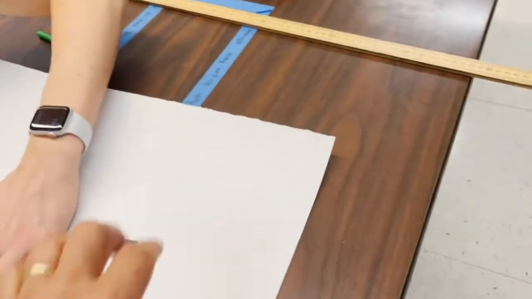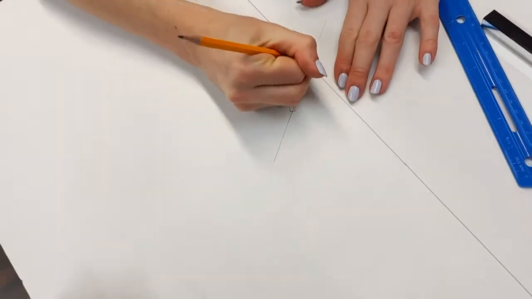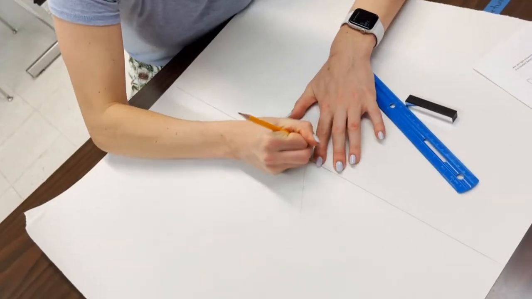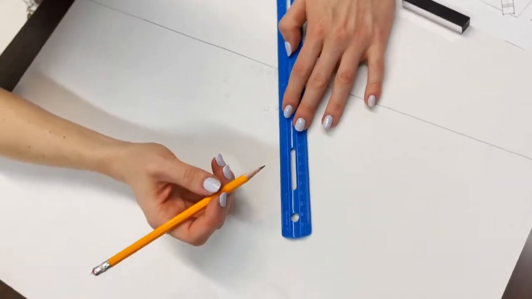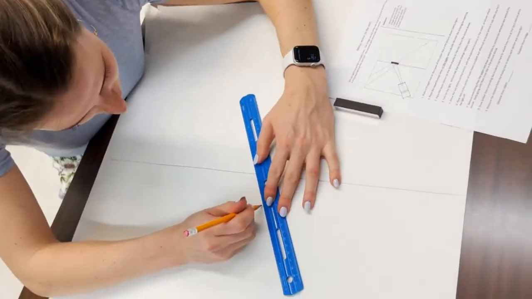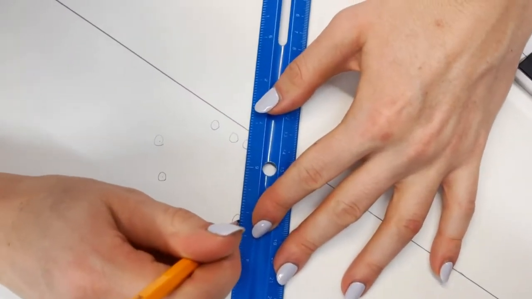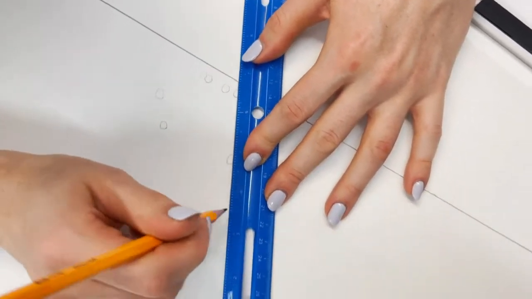And what we're going to have is something that looks like this when we're done. I don't want to extend on this one. That one you don't have to extend. So we have the incoming rays. There we go, like that.